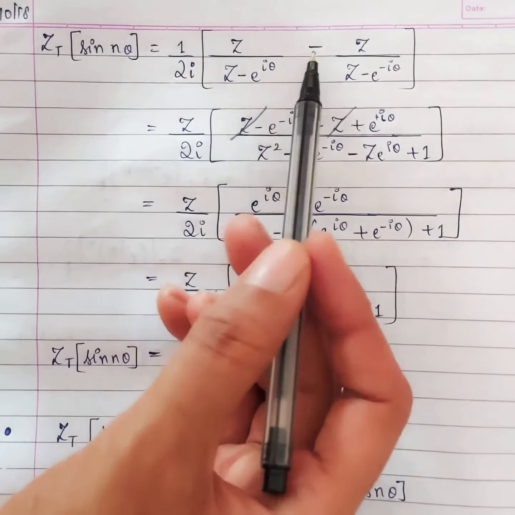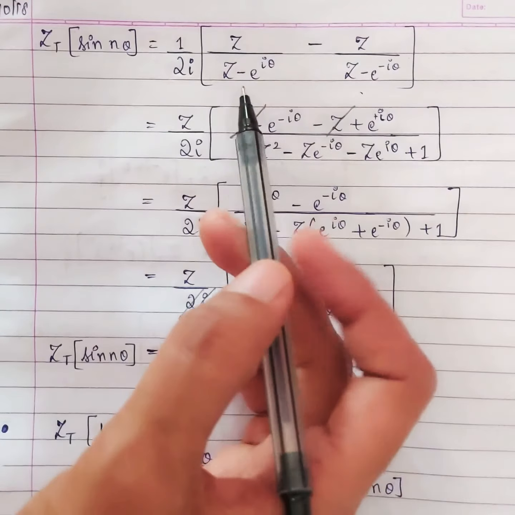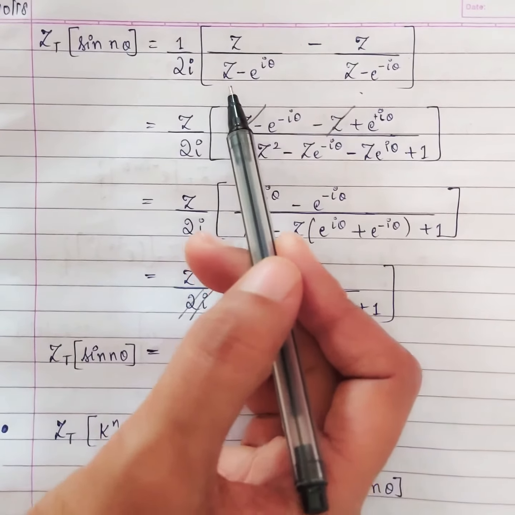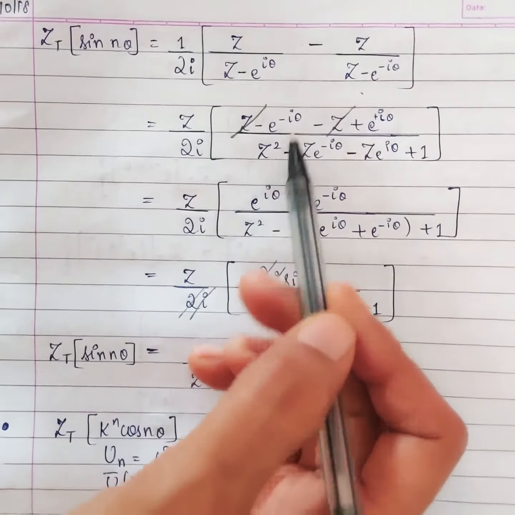So minus z plus e power i theta, divided by, again in the denominator we have z into z, z square, z into e power minus i theta, because of this negative sign I have negative over here. Again this negative sign comes here, e power i theta into z, e power i theta plus minus i theta. So e power 0, that is 1.